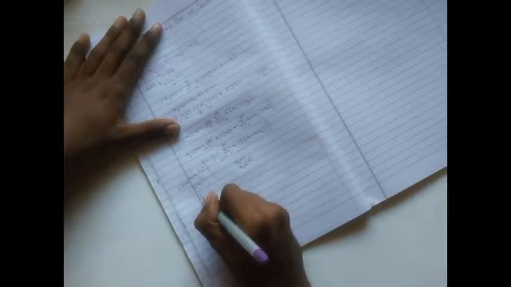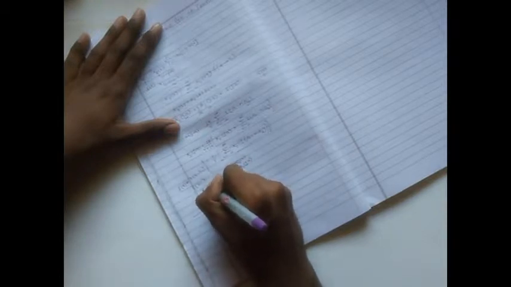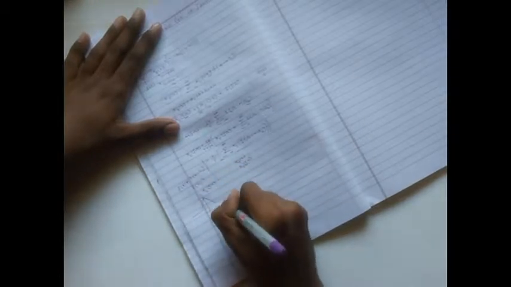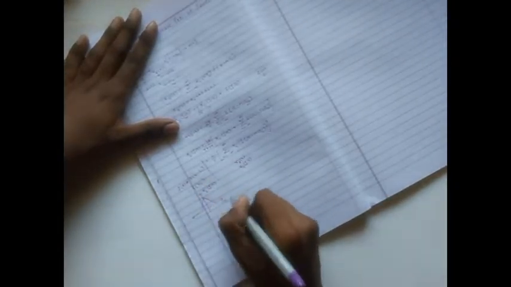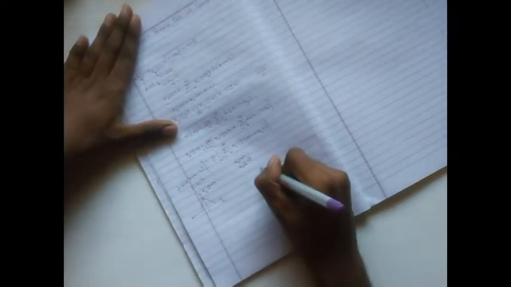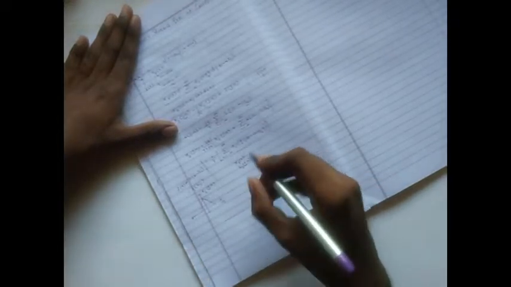Let's say this is our xc of j omega, and this is our omega axis. Now if we want to draw xs of j omega, what will it look like?